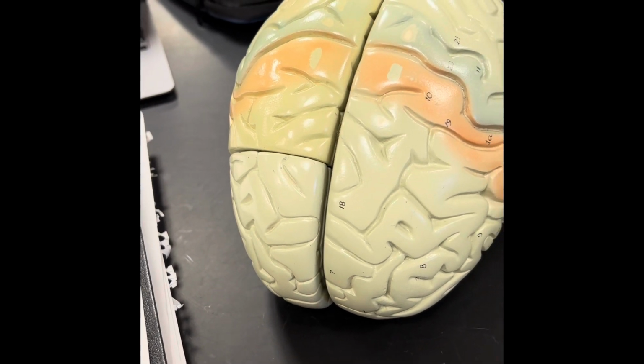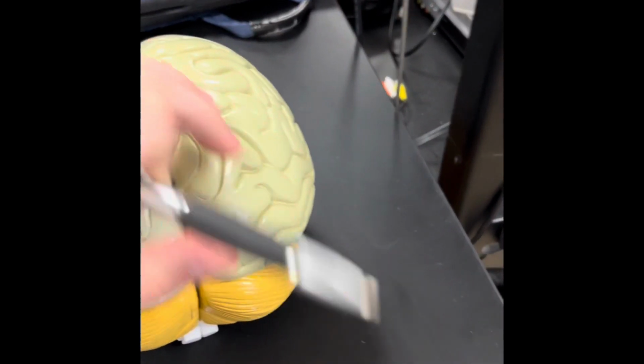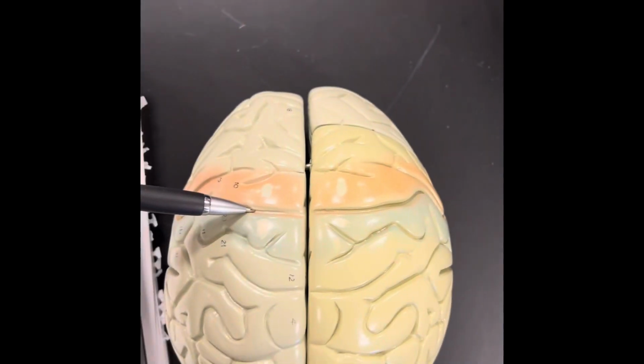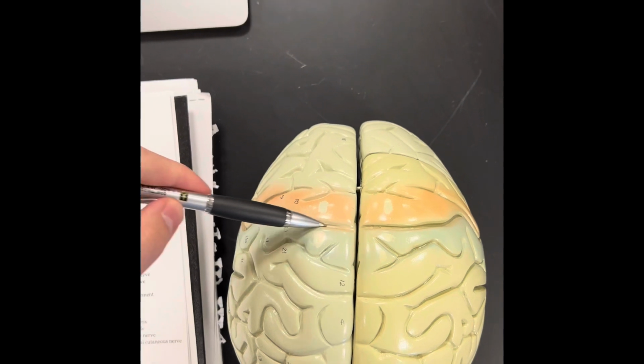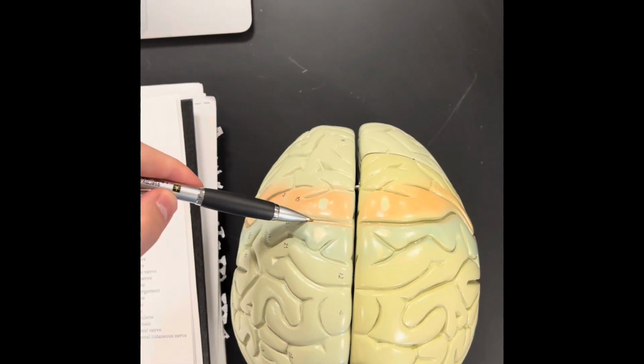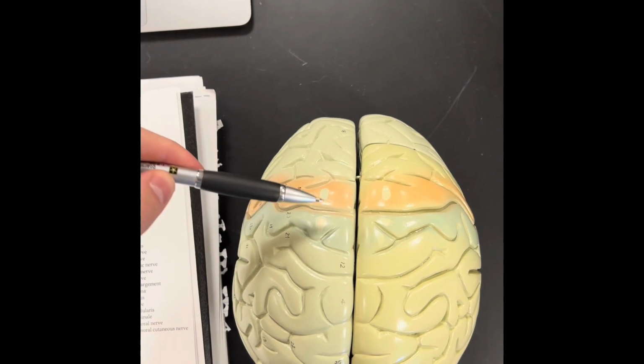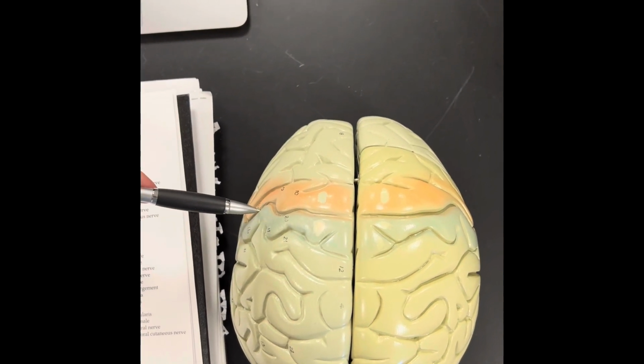Central sulcus. Here's the central sulcus. It divides the red and the blue half. Central sulcus, right there.